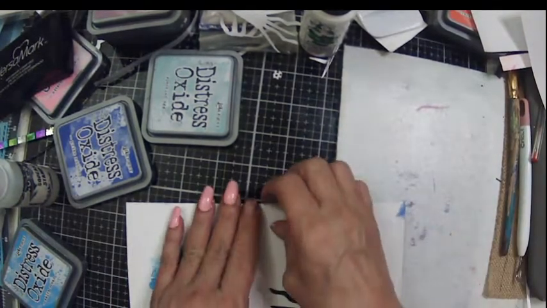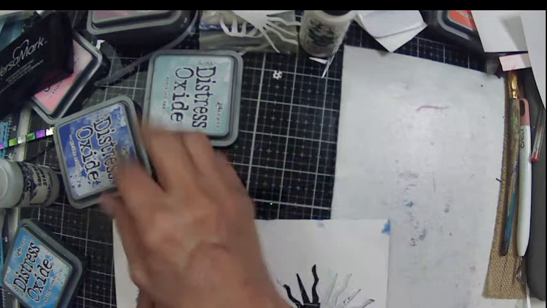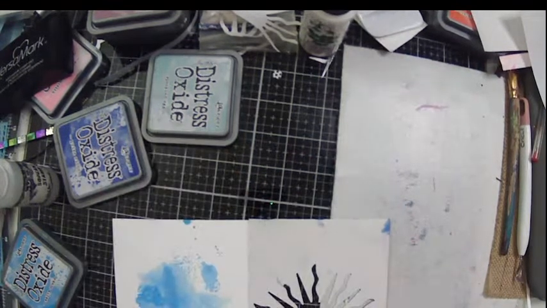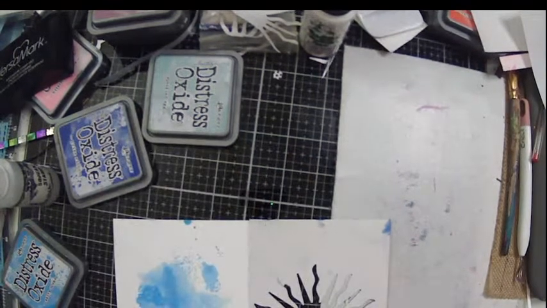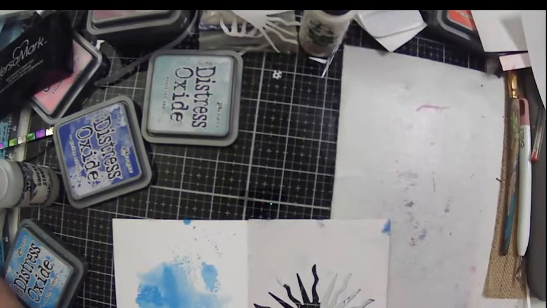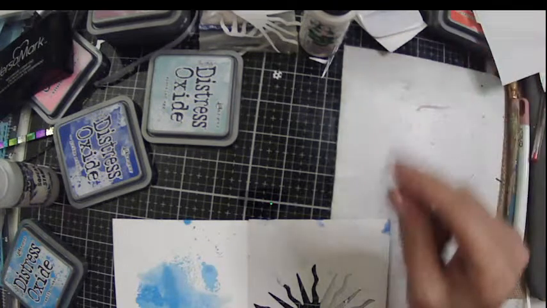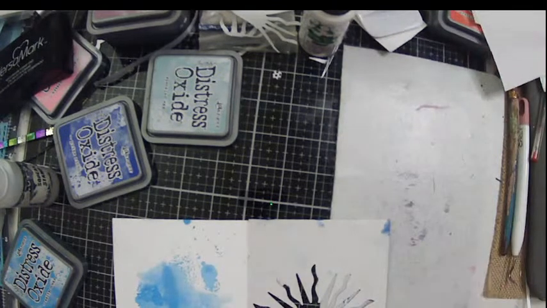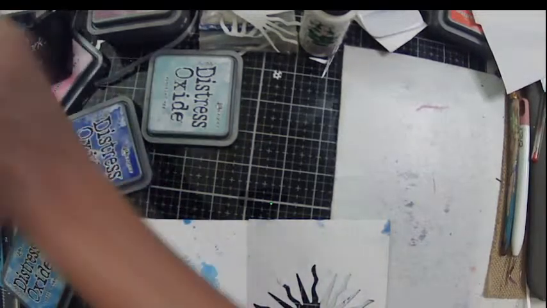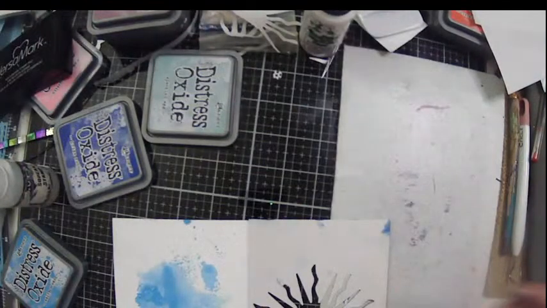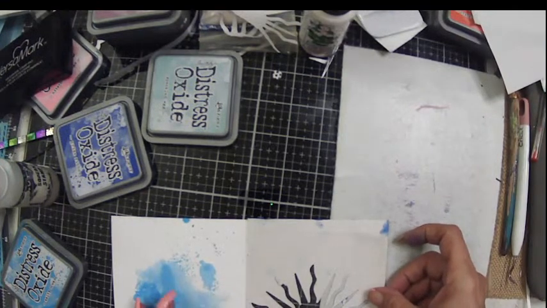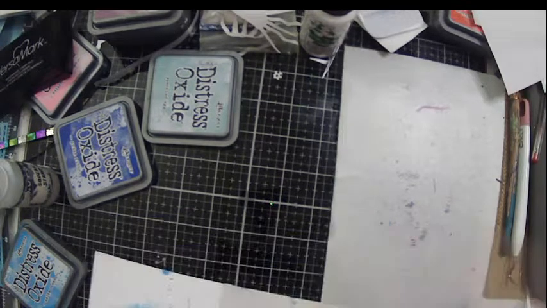Alright, so while that's drying, we're gonna get our piece of acetate. Now, Linda, where did you put that at? Oh, no. This ain't it, because that's crooked. Where did Linda put it? It's clear, so of course I can't see it. I think this is it. Let's measure it. See if that covers what we're trying to cover. Yes, it does. Okay, but let's clean it up a little.